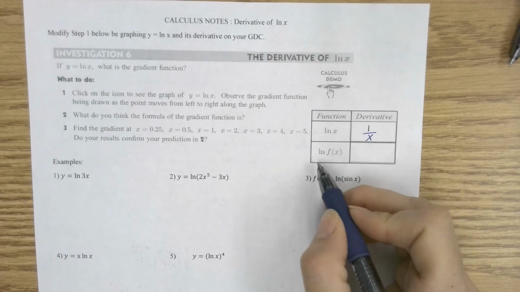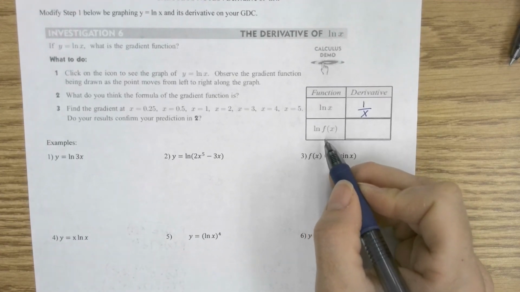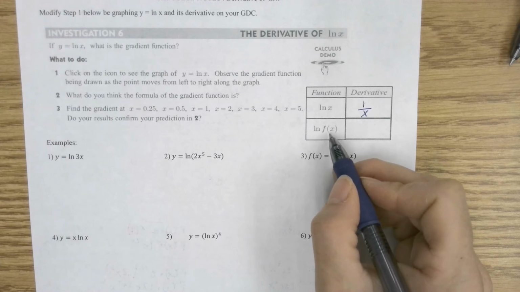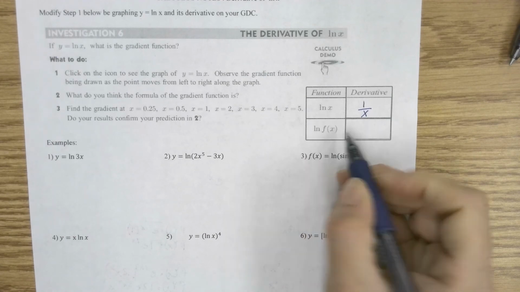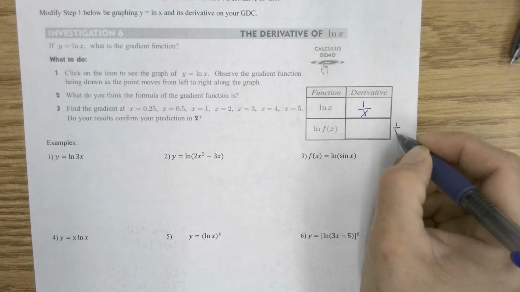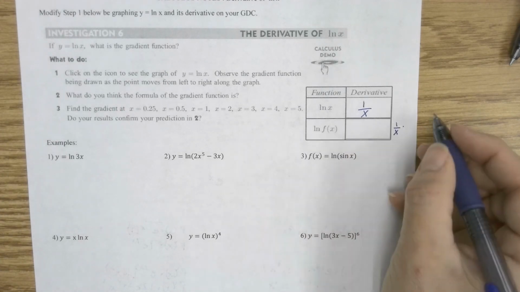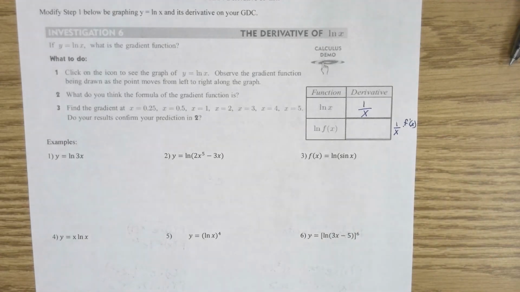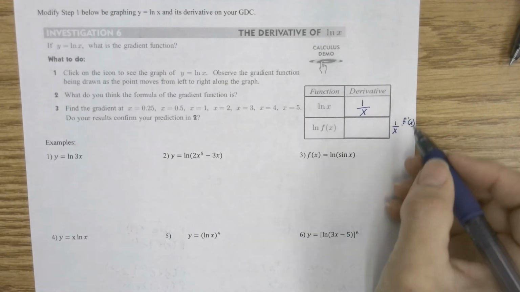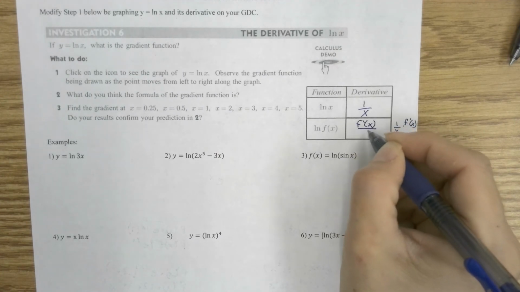But when you have an expression on the inside, that's an example of the chain rule. So if you were to apply your chain rule, it would still be the derivative of ln of x, which is 1 over x, times the derivative of f of x, which would be f prime of x. One way that you can write this is f prime of x over x.